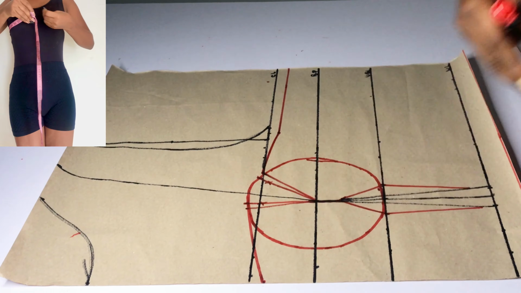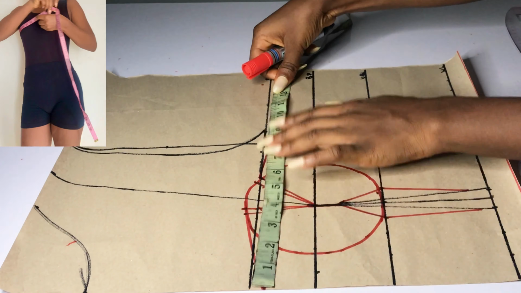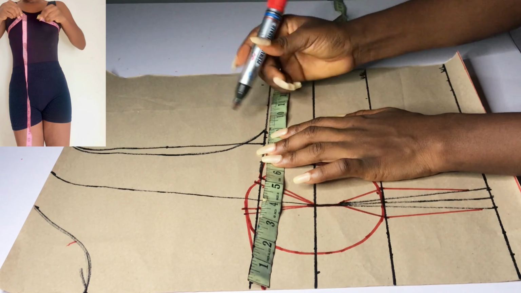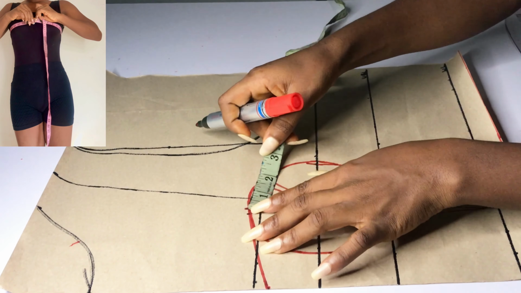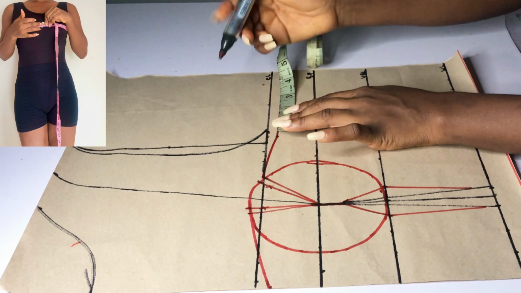So what I'll do next is to start placing my measurements. On my chest line, I'll take my bust measurement divided by 4. I'll measure my darts, and what I have, I'll replace it. Please always remember to replace your darts.